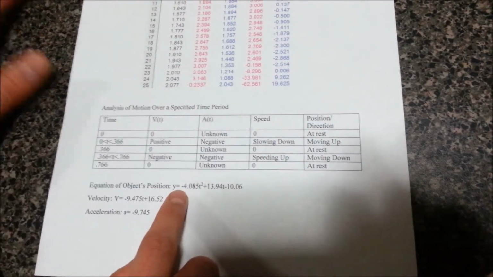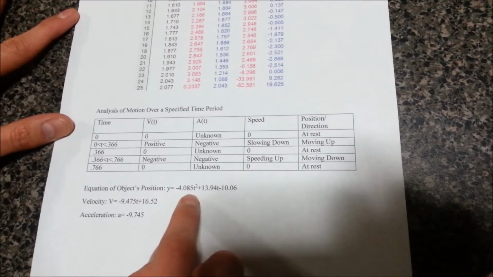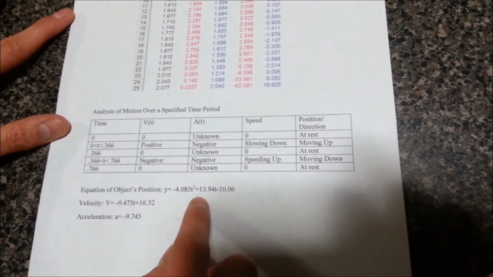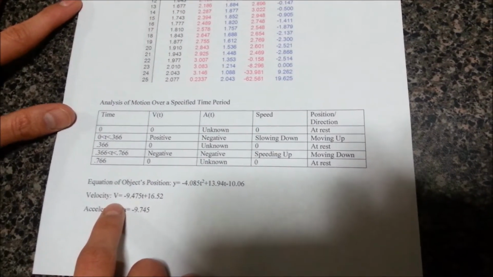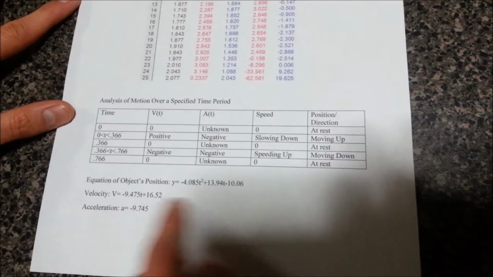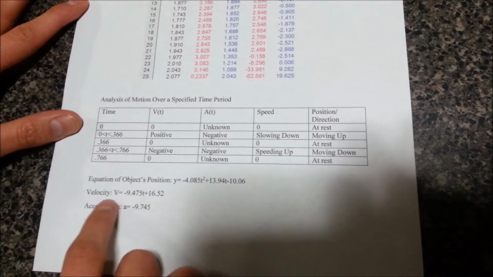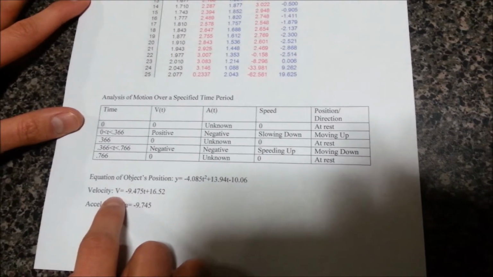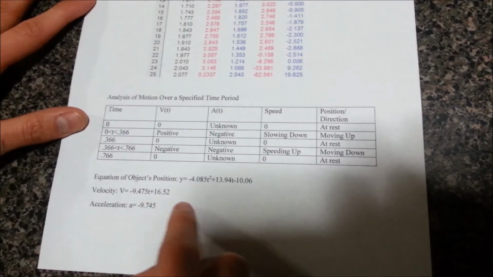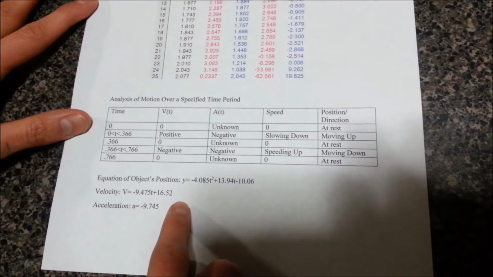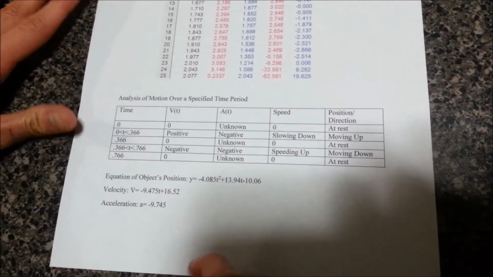From this, this was our equation: negative 4.085 t squared plus 13.94 t minus 10.06. And for our velocity equation, it's not a direct derivative of it since we used Logger Pro for it. So there's a little bit of error here, but we got our velocity equals negative 9.475 t plus 16.52. And a direct derivative of that gives us our acceleration, which is constant and consistent.